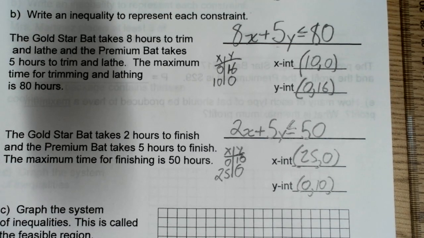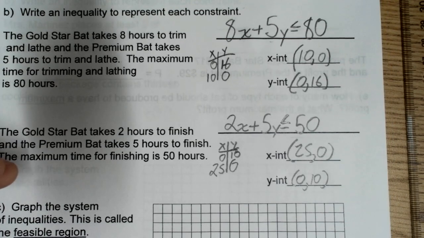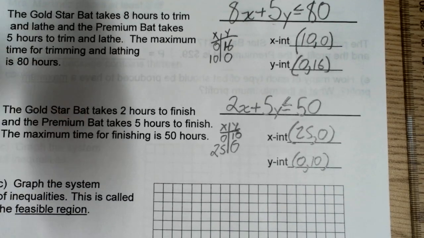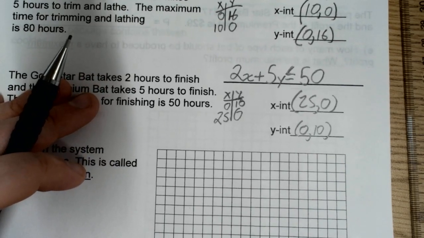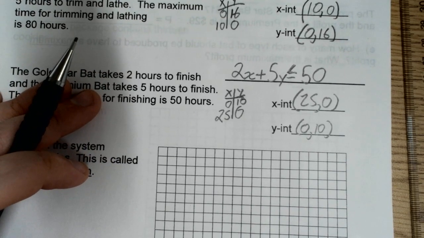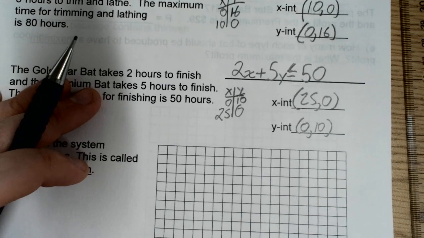Okay, then we're also going to naturally have the constraints of x being greater than or equal to 0 and y being greater than or equal to 0 on the x-axis and the y-axis. There we go. So that kind of gives us an idea as to our constraints.